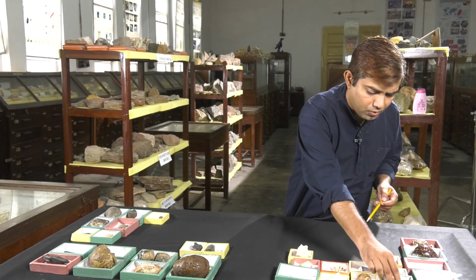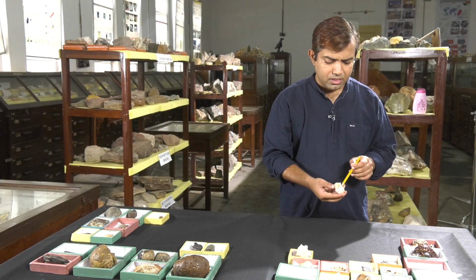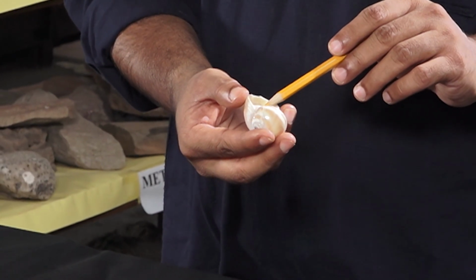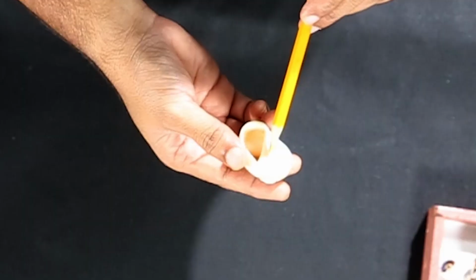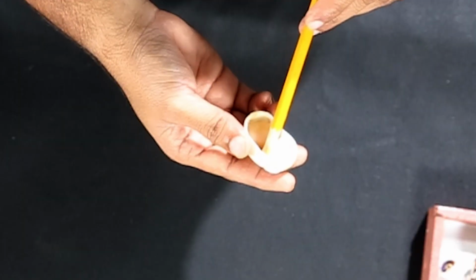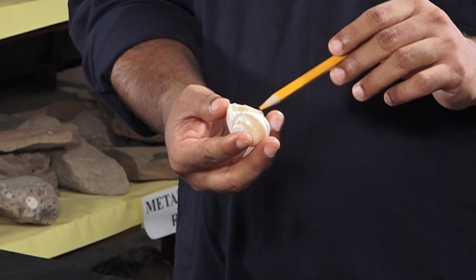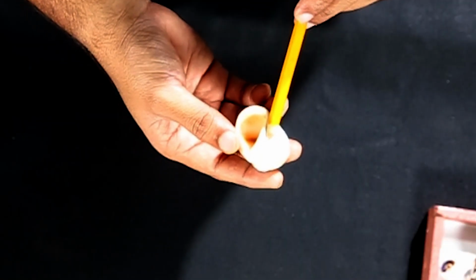Sometimes this is stout, so the gastropod would be called imperforate, whereas in some forms, as you can see here, this is hollow and is formed by the folding of the inner lip. This is the apertural margin, of which this is the outer lip and this is the inner lip. So, the inner lip folds and you get a hollow space.